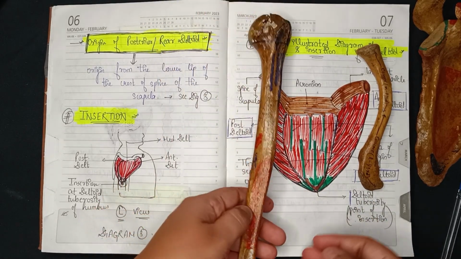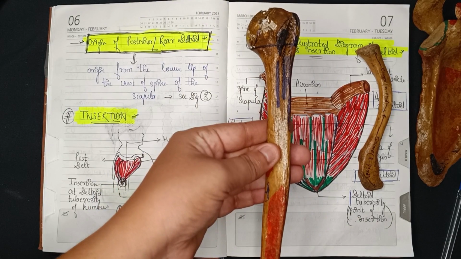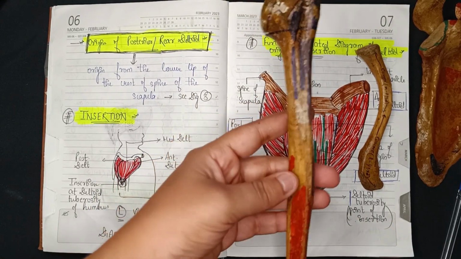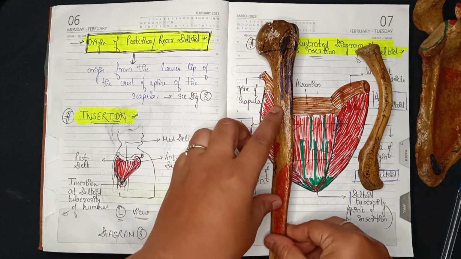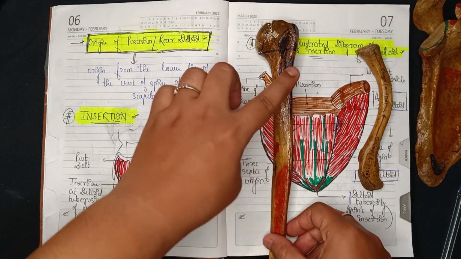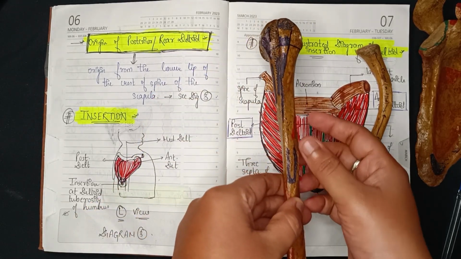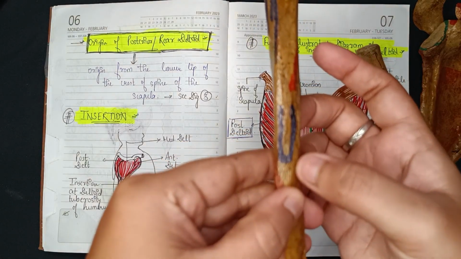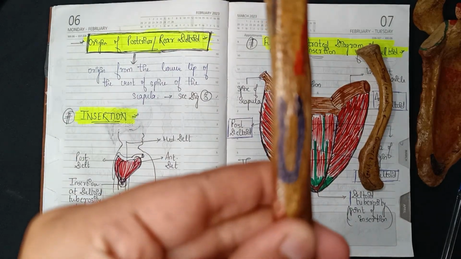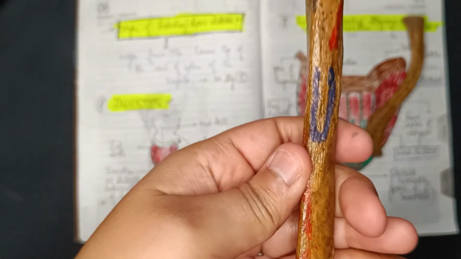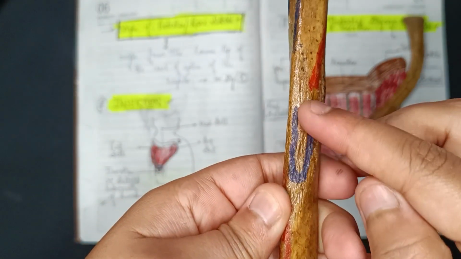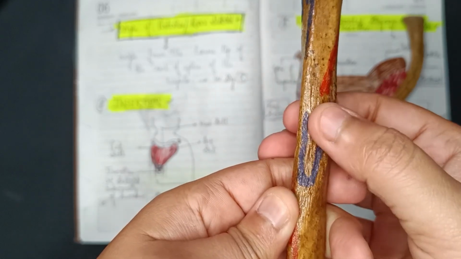Now where is the deltoid tuberosity? I have brought my humerus bone here. We know this is the arm bone. So this is the anterior aspect of the humerus. If you see a little laterally, here there is a rough part. If you see here, I can't focus, one second, I'll just bring it closer. This rough part is the deltoid tuberosity.